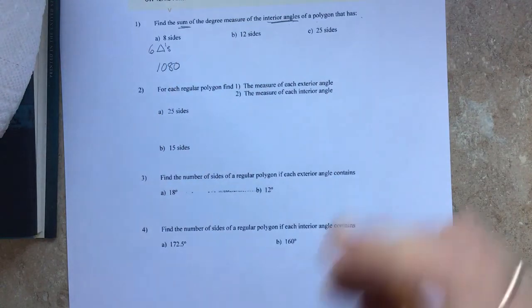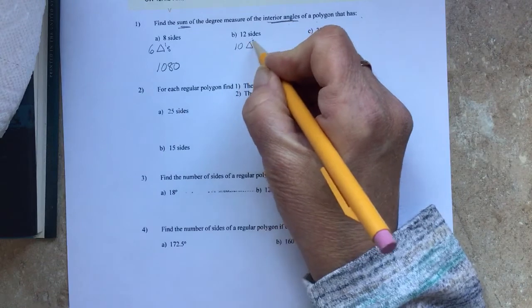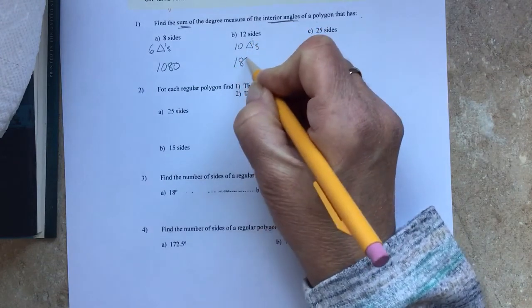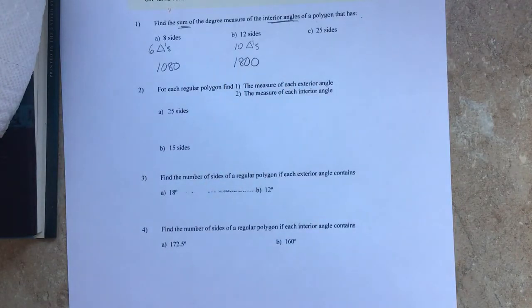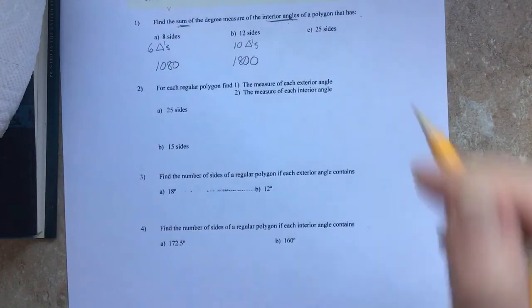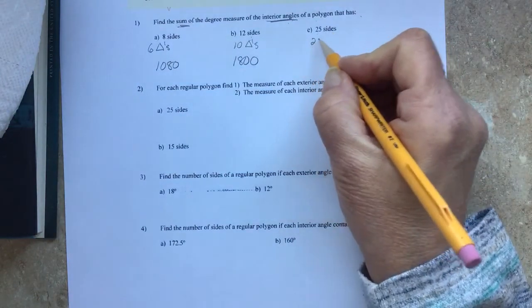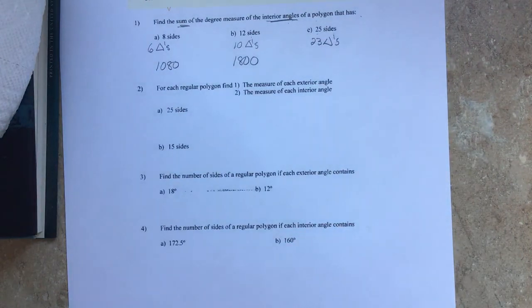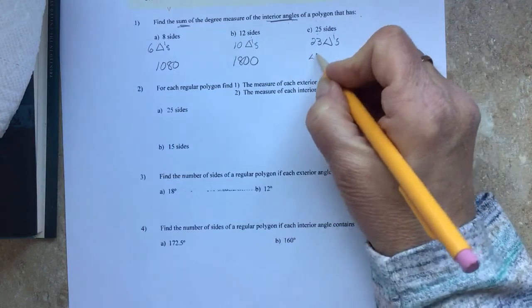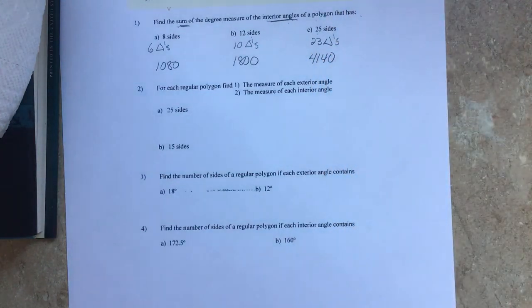All right, 12 sides would be 10 triangles. So 180 times 10 is 1800. Both of those are on your chart, so you could have looked them up. But this one is not on your chart. You have 25 sides, which will give you 23 triangles. 23 times 180, and that's 4140, the sum of the interior angles of a polygon with 25 sides.